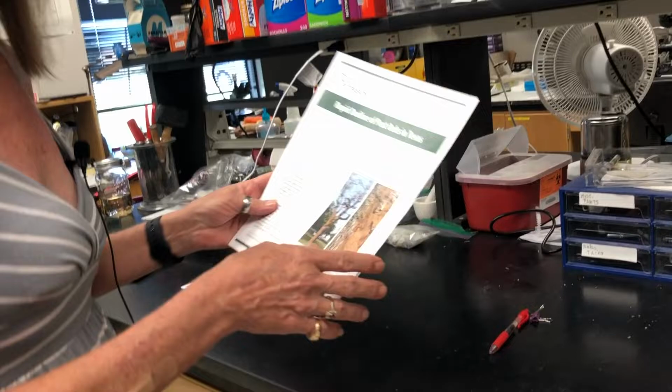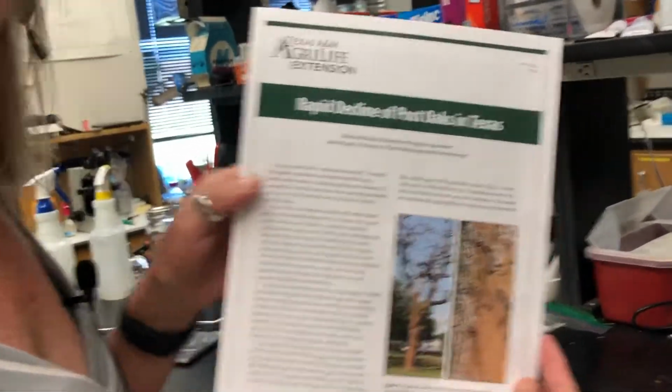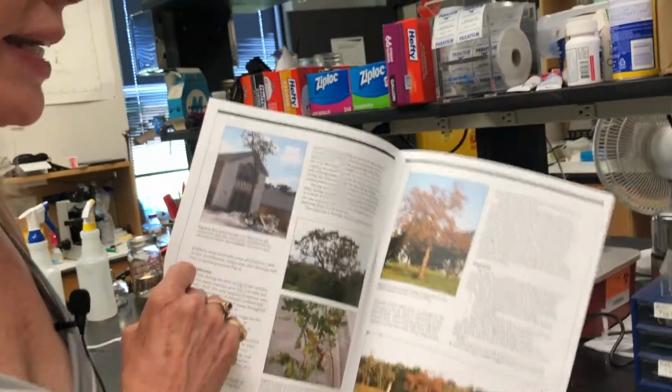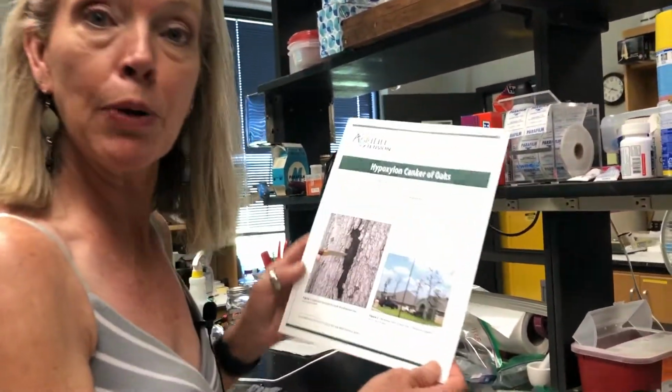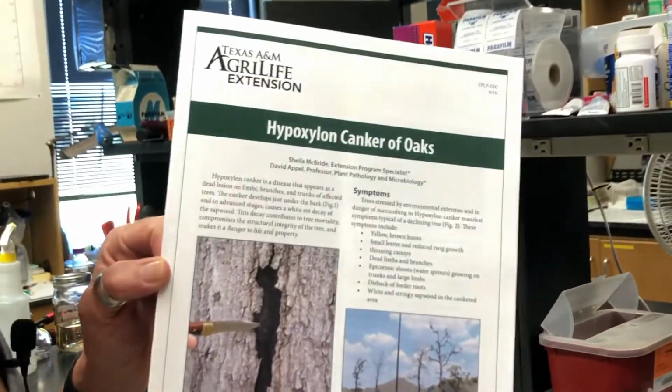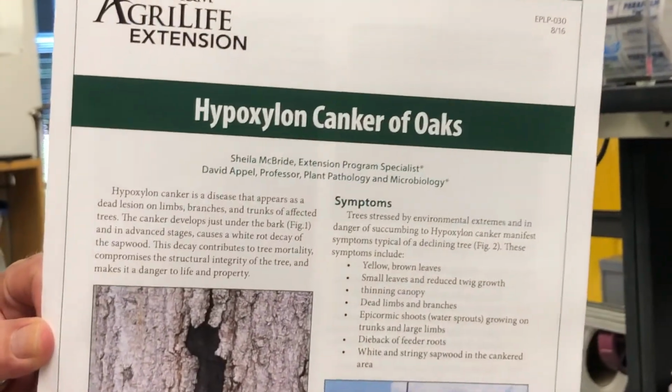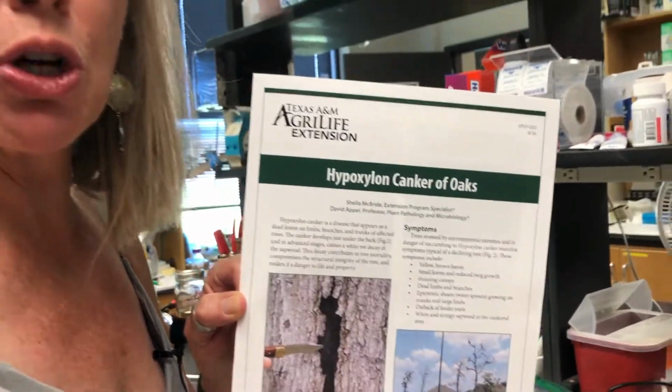Oh, I'm so glad you asked, Hannah. Let me show you what we've got. We've got some fact sheets that will actually explain some of these things. In fact, it'll explain more of the symptoms that you might see, and explain some of the diseases that are causing problems. And then we have a supplemental fact sheet that talks about one particular pathogen that the post oaks are getting.